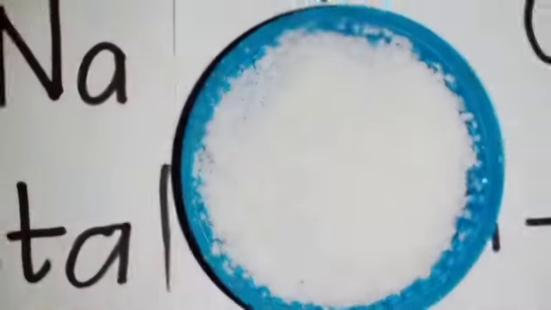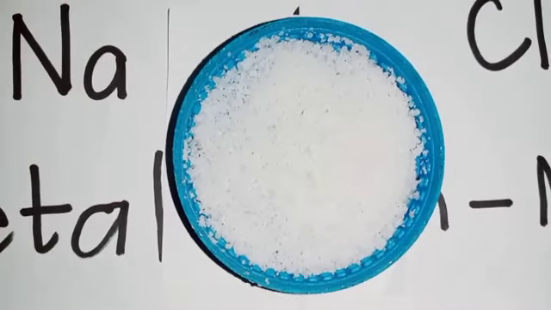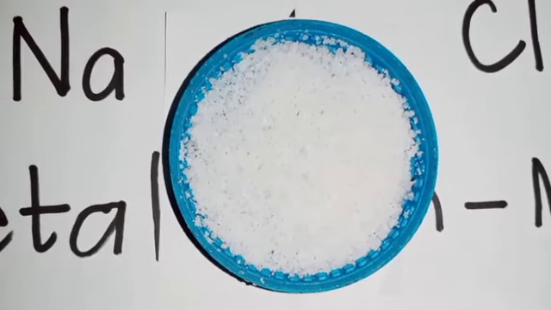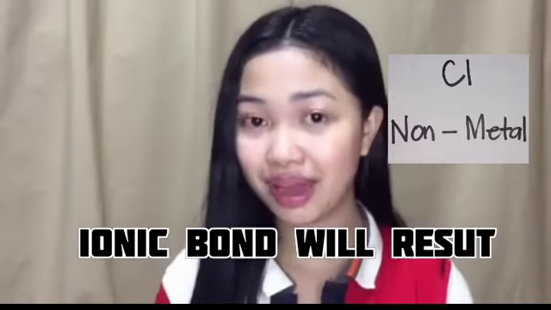How is it even possible that the violently reactive elements sodium and chlorine make a harmless table salt for our daily lives? Well, when two atoms approach, they have the potential to chemically combine. If a metal and a nonmetal successfully combine, then an ionic bond will result.